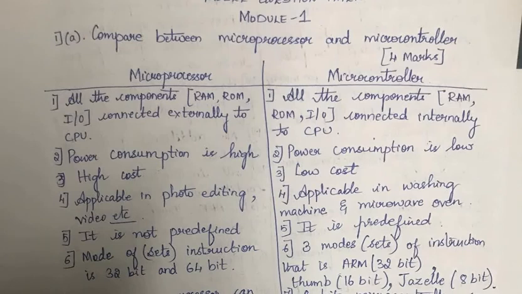Let us see the differences now. Microprocessor, microcontroller. First difference is that in a microprocessor all the components, RAM, ROM, input, output, are connected externally to the CPU, whereas in a microcontroller all the components like RAM, ROM, IO will be connected internally to the CPU, meaning within the chip. In a microprocessor all these components will be outside of your CPU. What is CPU? Central Processing Unit.